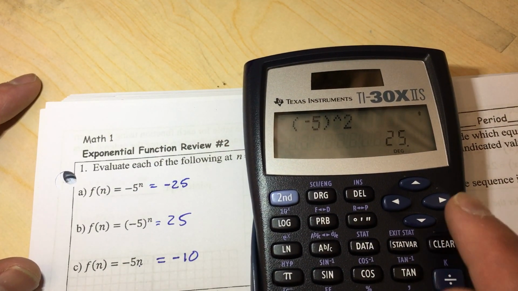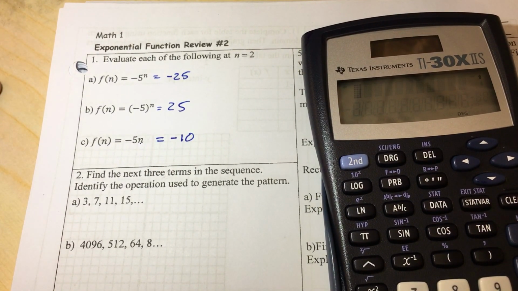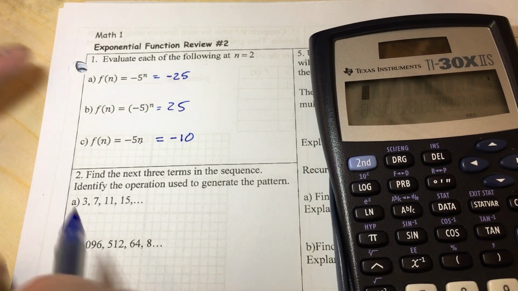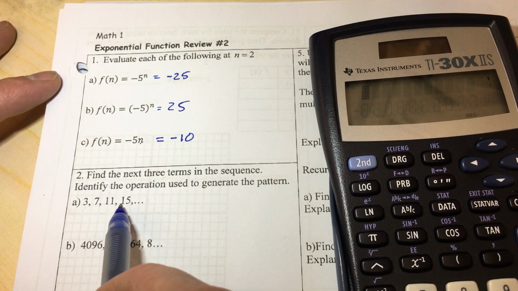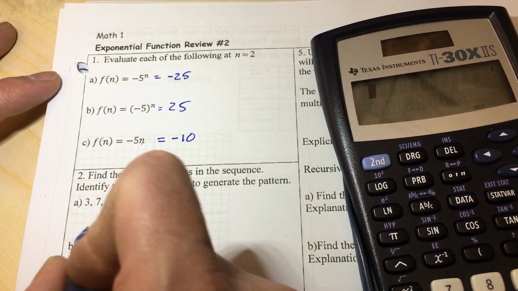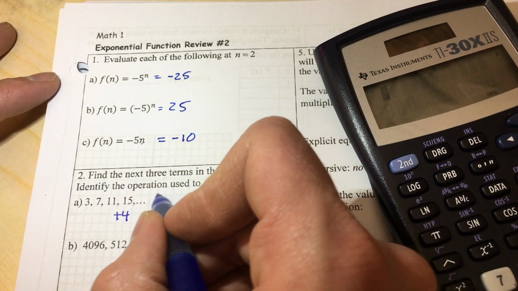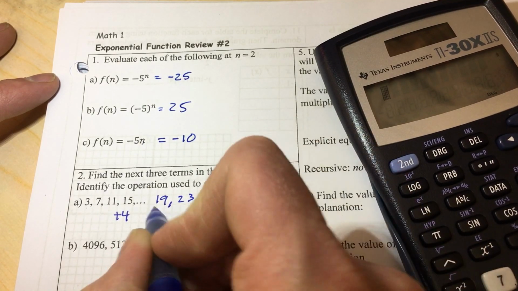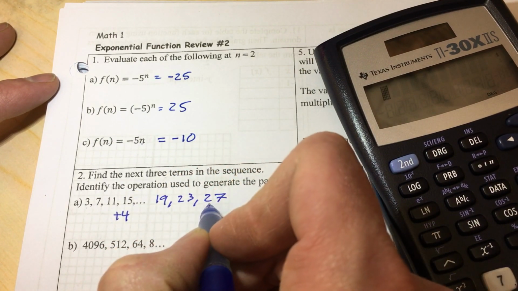So anyway, next one. Find the next 3 terms in the sequence. Identify the operation used to generate the pattern. Okay, so this one we have 3, 7, 11, 15. It looks like it's adding 4 each time, and this is what you would call a common difference. The next 3 terms would be 19, 23, and 27. So we're adding 4 each time: 15 plus 4 is 19, 19 plus 4 is 23, 23 plus 4 is 27.